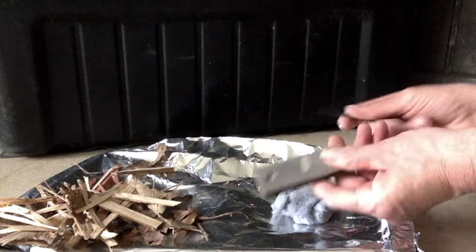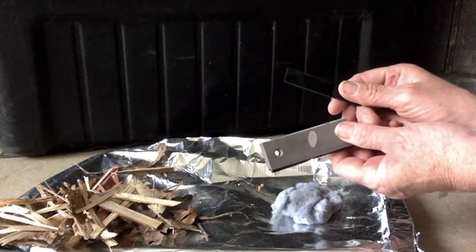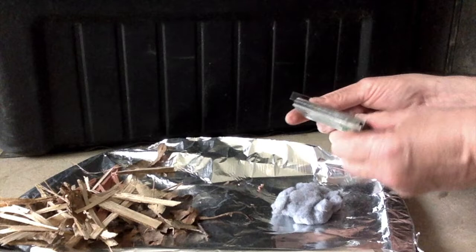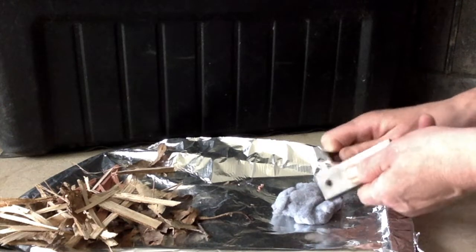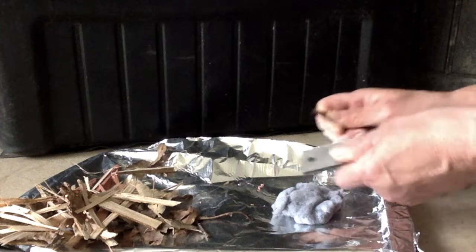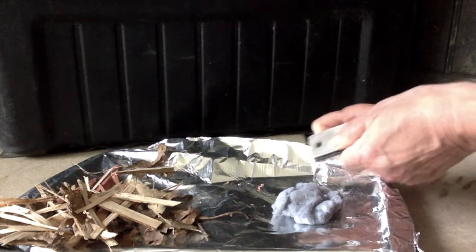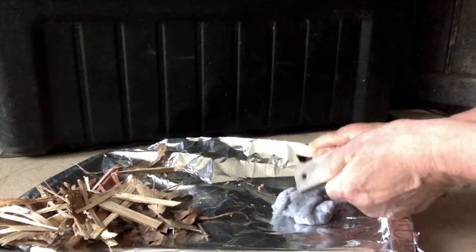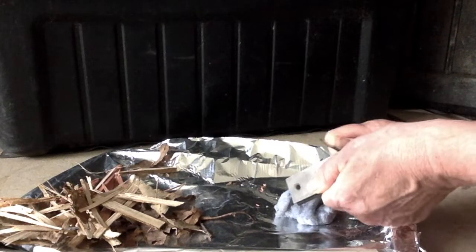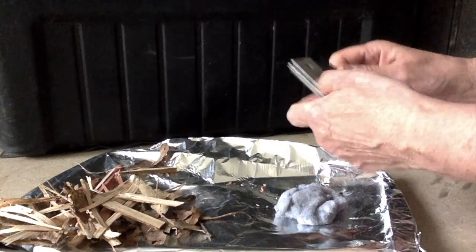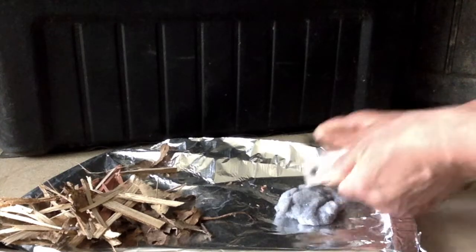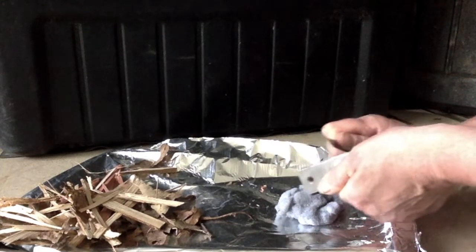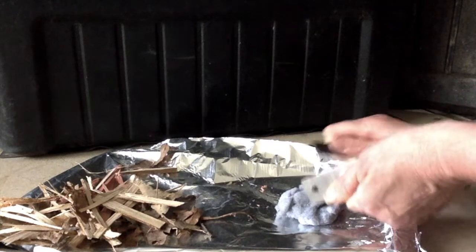Hello, this is Miss Henson, and I am going to attempt to start a fire using flint and magnesium. Apparently magnesium has a very high flammability rating, so I'm scraping magnesium onto this.